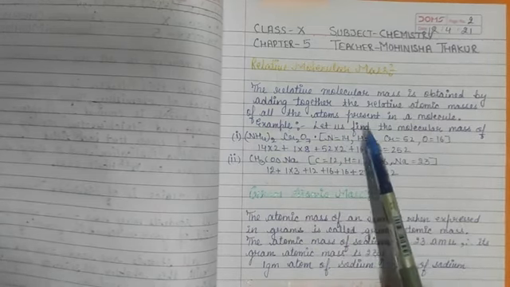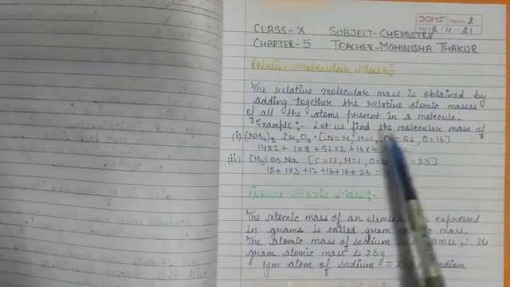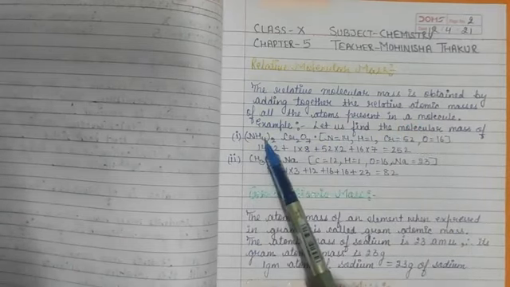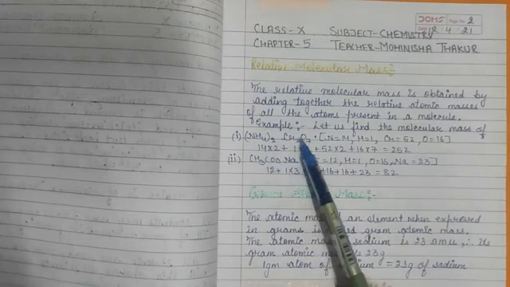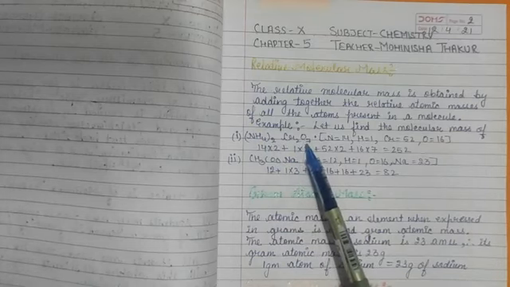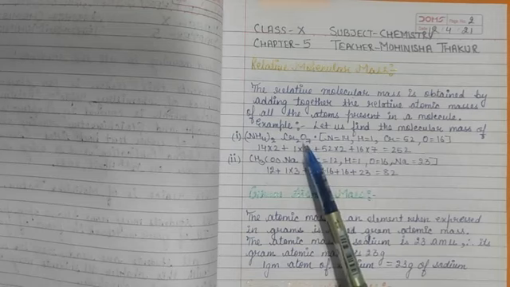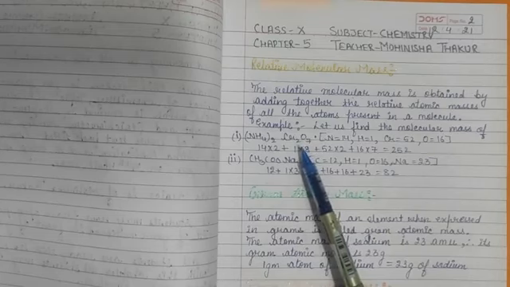Example, let us find the molecular mass of (NH4)2Cr2O7. This you may observe on page number 2 of the notes, which is sent on 12th April 2021. For this, to find the relative molecular mass, we have to know the atomic masses of all the elements in the compound.